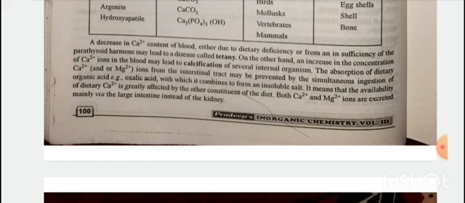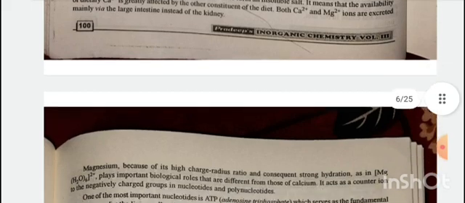The absorption of dietary Ca2+ and Mg2+ ions from the intestinal tract may be prevented by stimulating indigestion. The absorption of dietary Ca2+ is greatly affected by the other constituents of the diet. Both Ca2+ and Mg2+ ions are excreted mainly by the large intestine instead of the kidney.